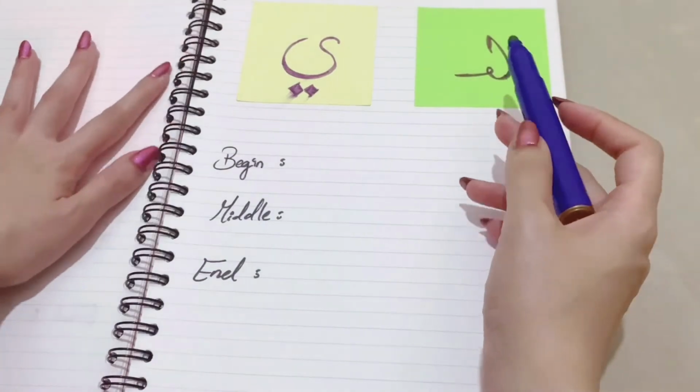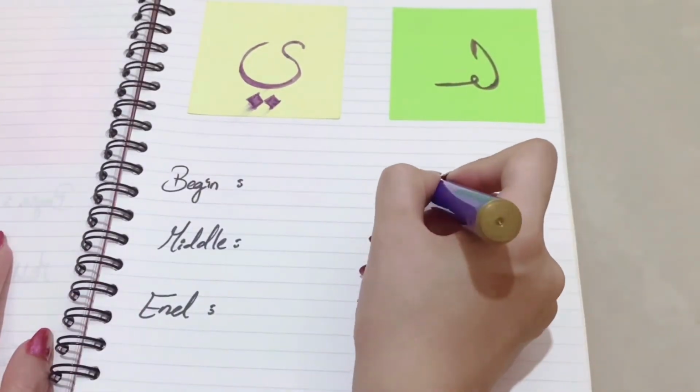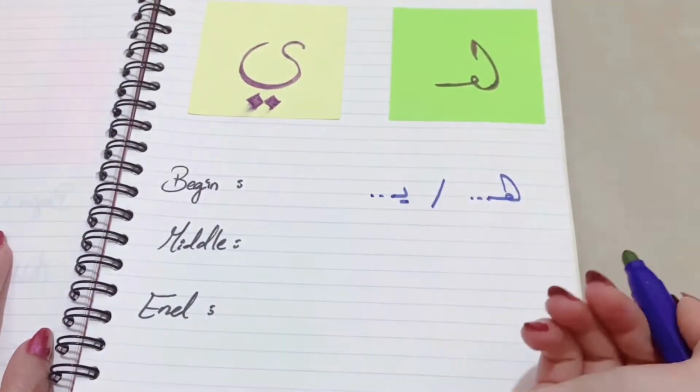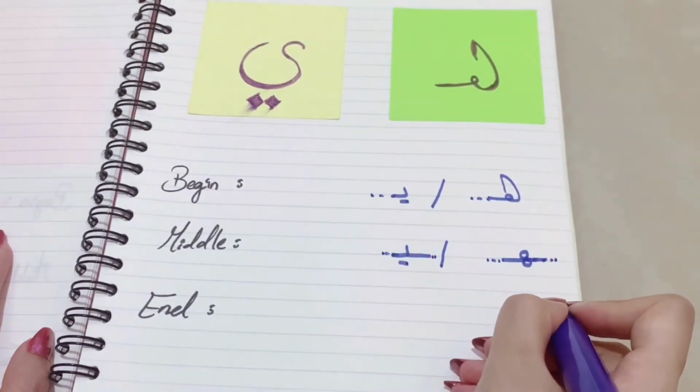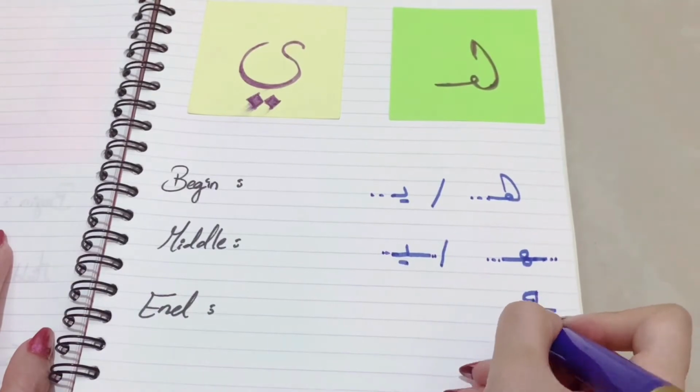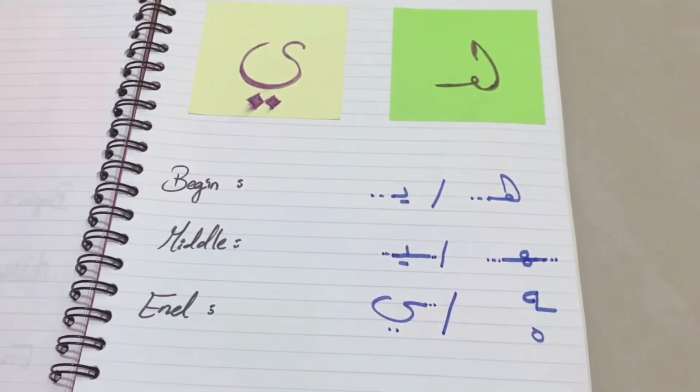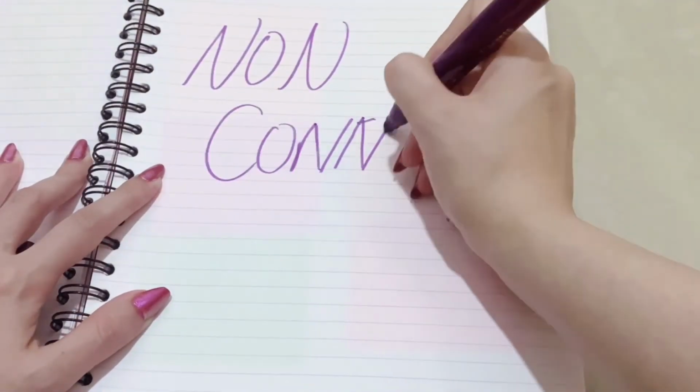Ha and Ya. Ya looks like the Ba, Ta, Tha, just with 2 dots below, and Ha looks different in the beginning, middle, and end forms. Let's move to the non-connecting letters.